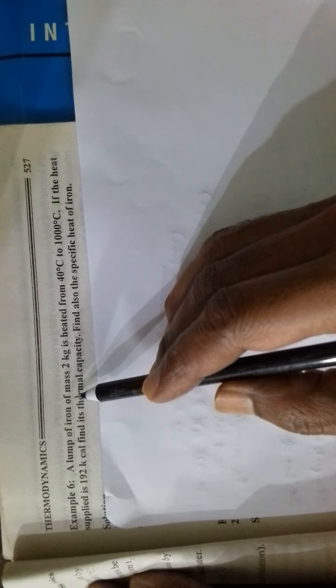A lump of iron of mass 2 kg is heated from 40 degrees to 1000 degrees centigrade. If the heat supplied is 192 kilocalories, find its thermal capacity. Find also the specific heat of iron.